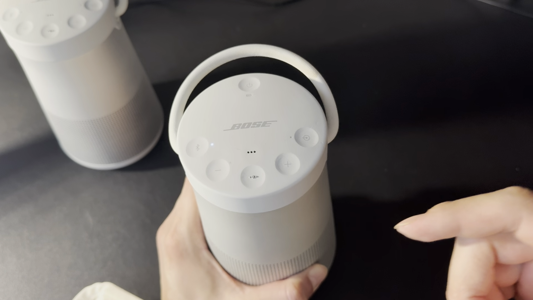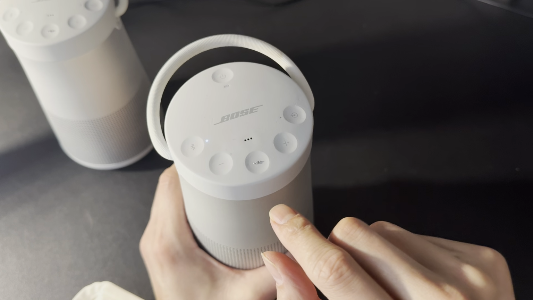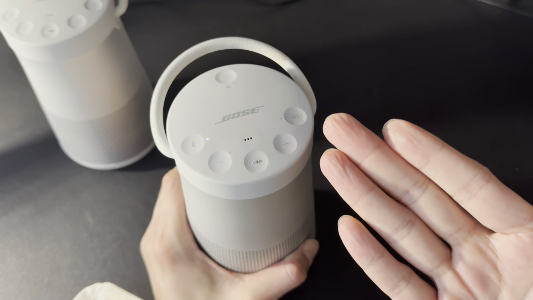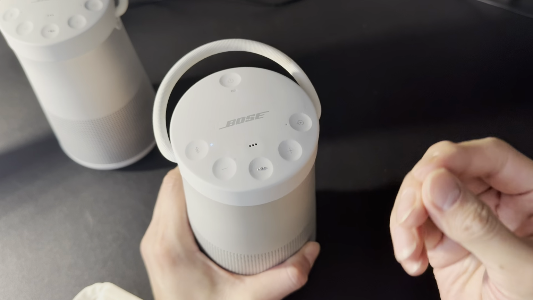This is the language I want. To confirm, we're just going to hold down the multifunction button. And there we go. Now we have Italian.